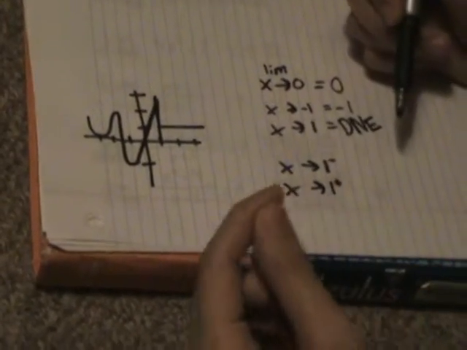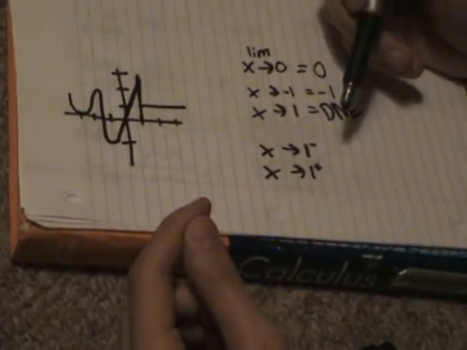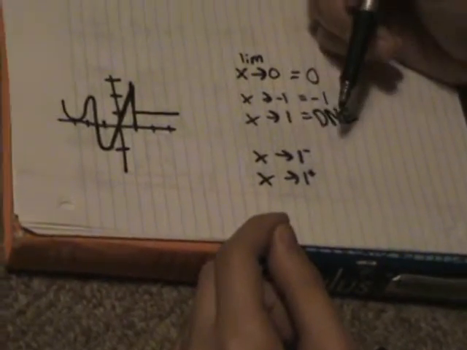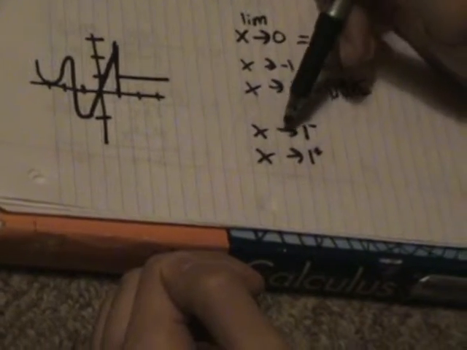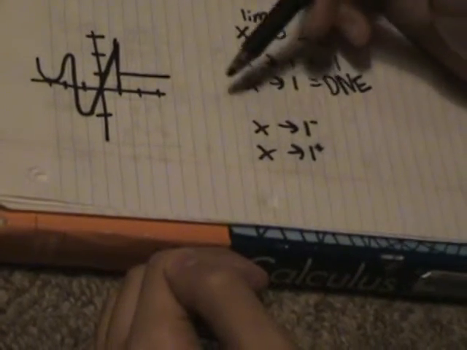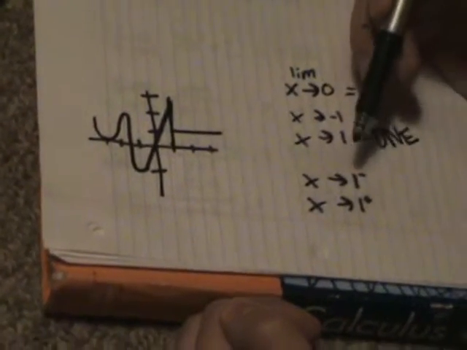Now, if you do have a DNE, they're most likely going to ask you these as well. You're probably looking at that thinking positive and negative. Well, if you think about the graph, the left side is negative. The right side is positive. So if I'm asking you as x approaches 1 negative, it's from the left. It comes from the left. If I'm asking you about 1 positive, it's coming from the right.